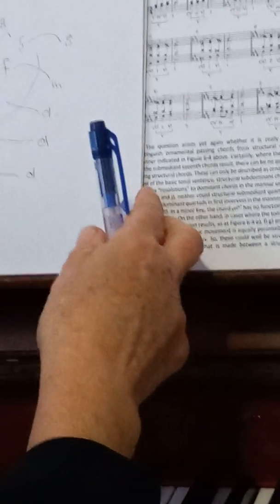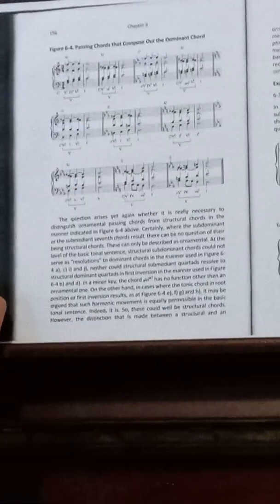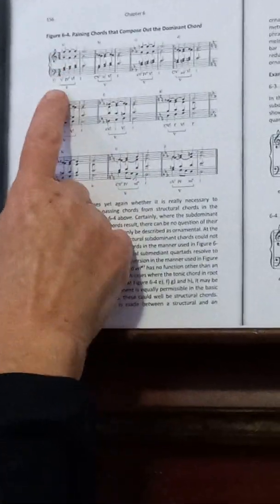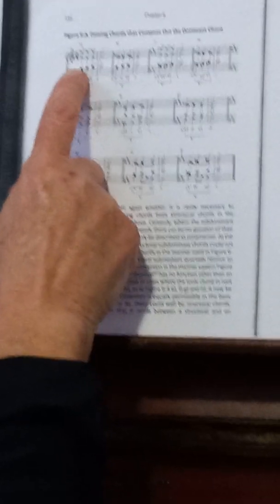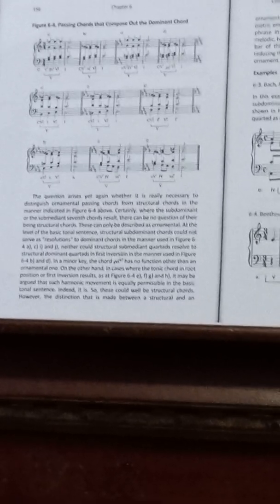In this particular one, because this is 5 notes of course, and you can only use 4, it elects to leave out the 5th. So it goes so, ti, so, fa, and there's no re. Alright, so you've got a so, la, ti, do. So it goes from dominant 7th in root to dominant 7th in first inversion.